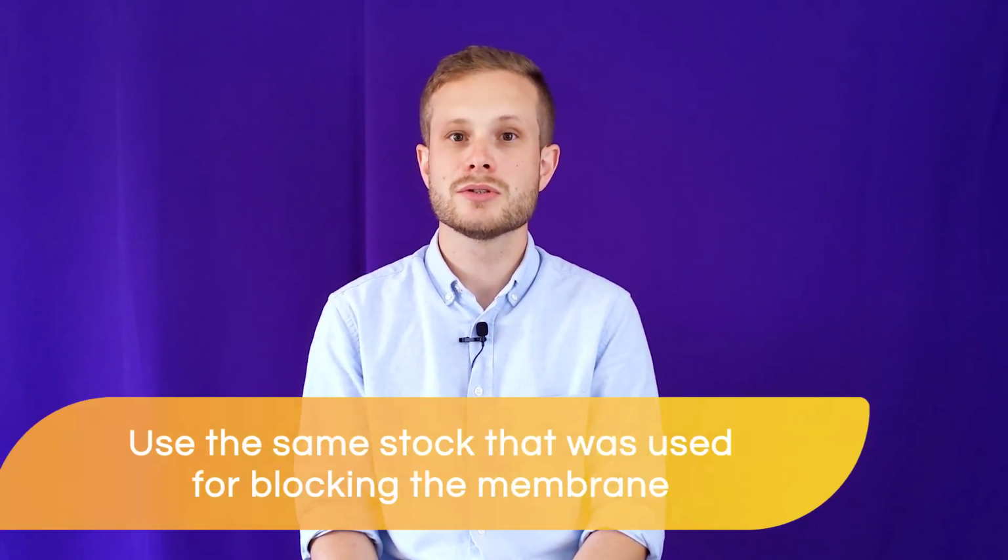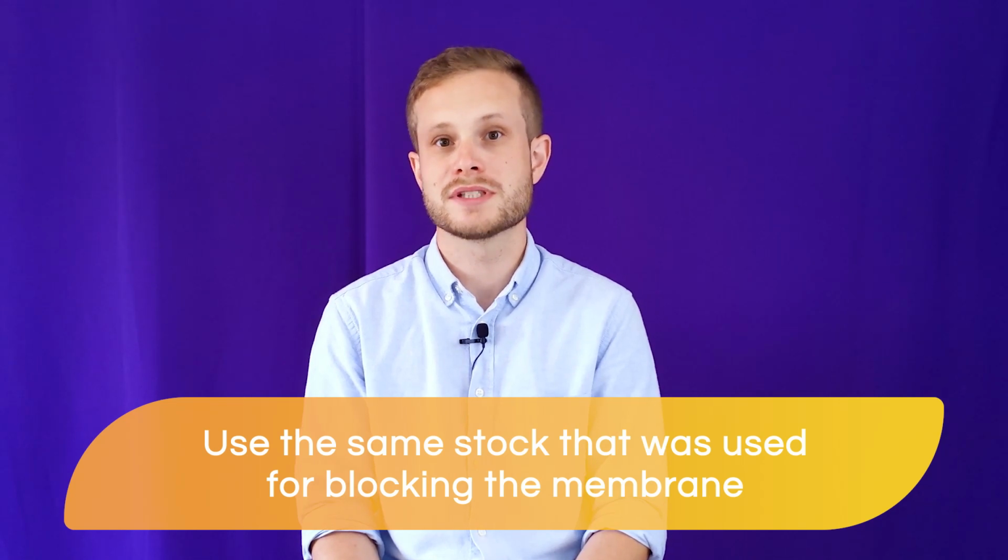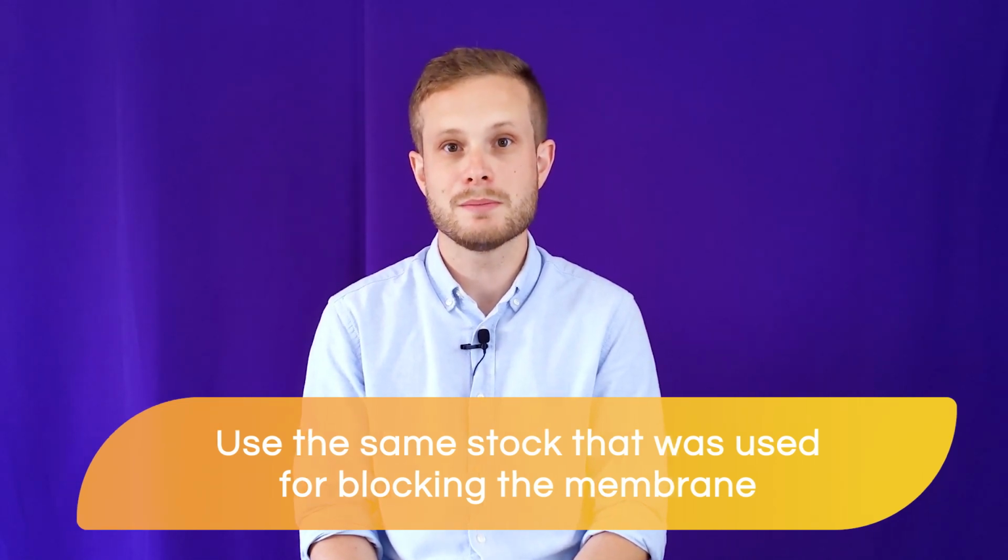Now that you have chosen and validated your primary antibody, you are ready to proceed to the primary antibody incubation step, which takes place after the blocking step has been completed. First, you will need to dilute your chosen antibody in fresh blocking solution to achieve the concentration recommended by the antibody vendor for Western blot applications, making sure that the blocking solution is taken from the same stock that was used for blocking the membrane.